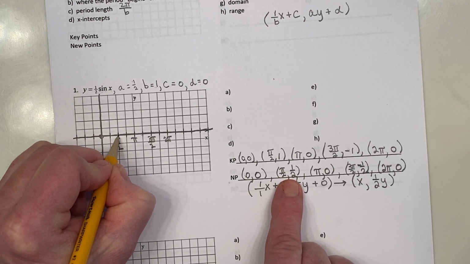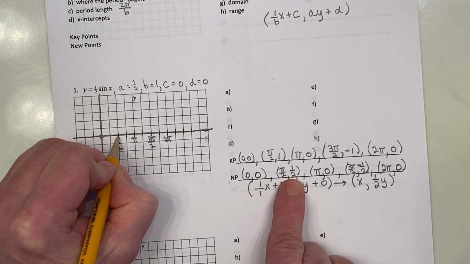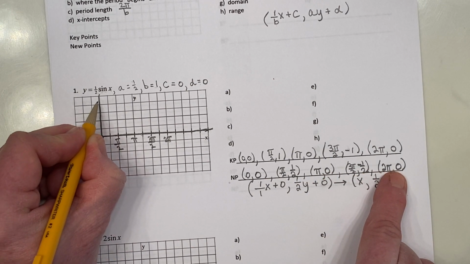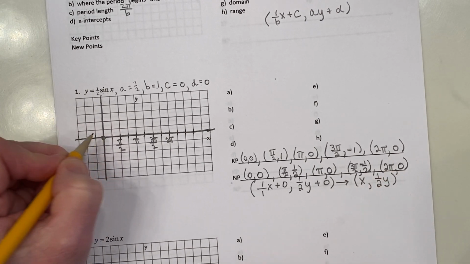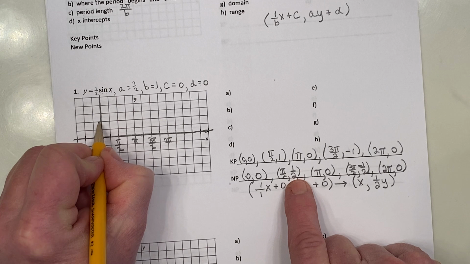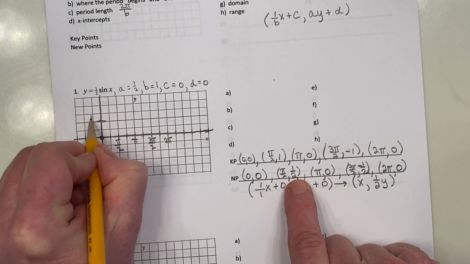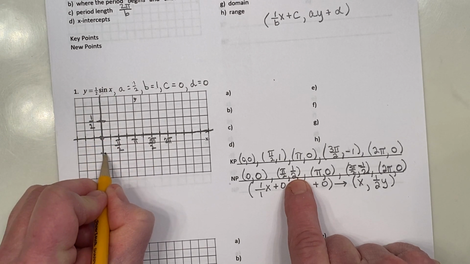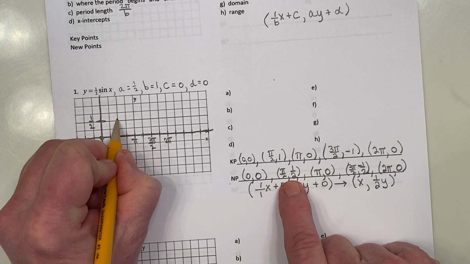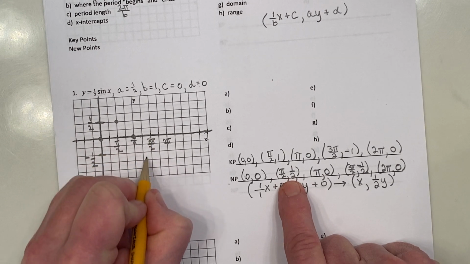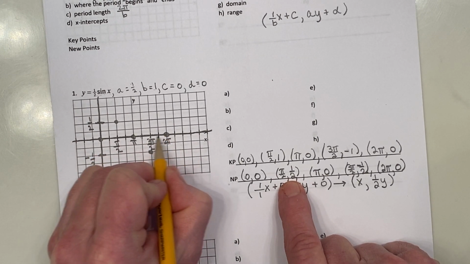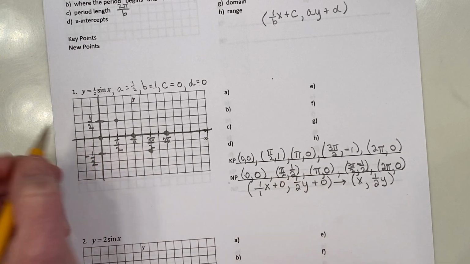Pi over 2 here goes up as high as 1/2, comes back to 0, down as low as -1/2, and back to 0. So use as many of these blocks as you want to represent a distance of 1/2. Maybe I'll just use 2 and say that height is 1/2. So I have to also use 2 here to say this is -1/2. So at pi over 2, I'm up here at 1/2. At pi, I'm back to 0. At 3 pi over 2, I'm at -1/2. And then I'm back to the midline at 0.